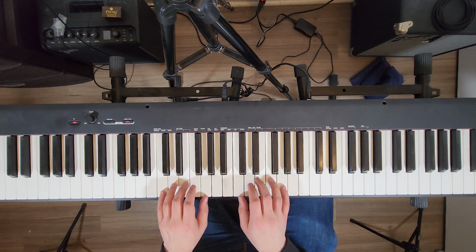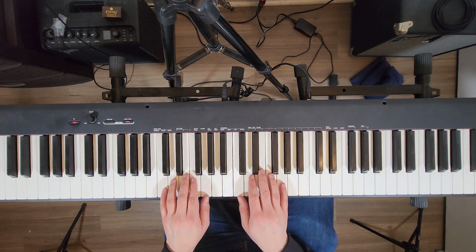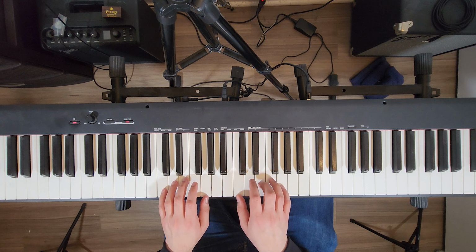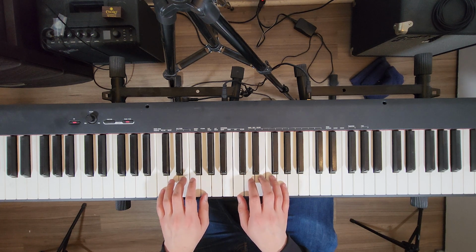Chords technically could make their own musical piece also. So what we just played, if you were to play in some variations of the right and left hand, it does sound really good as its own piece as well.